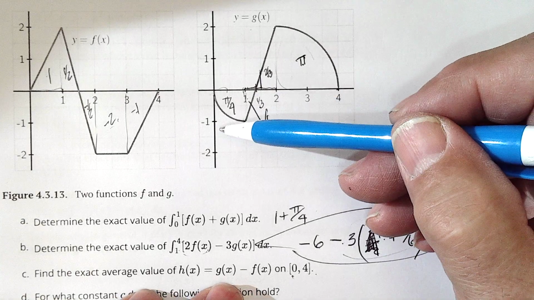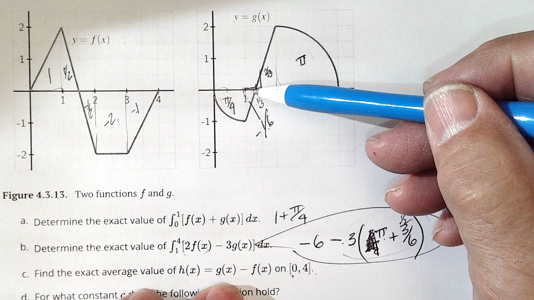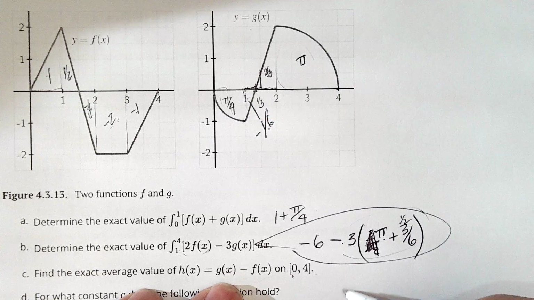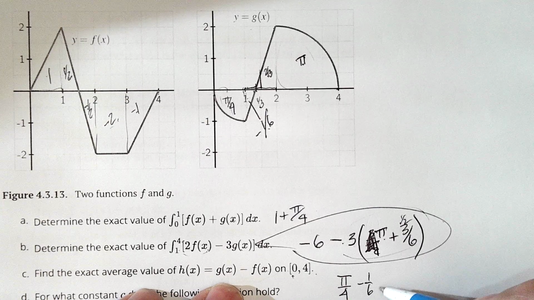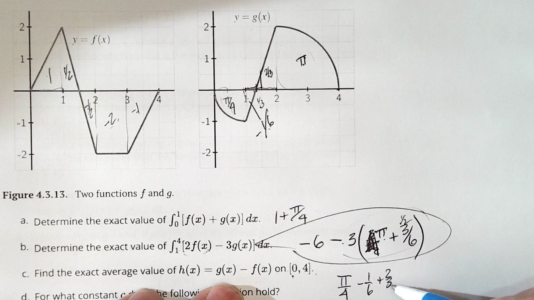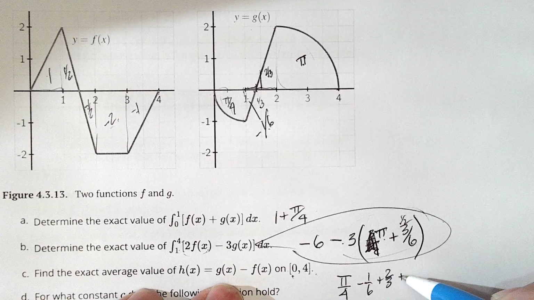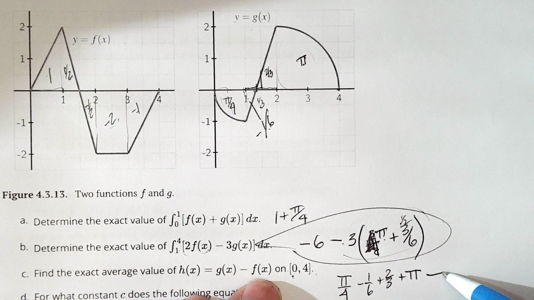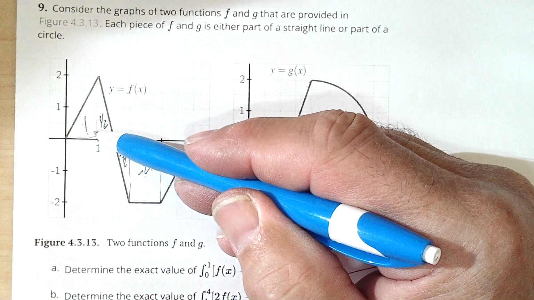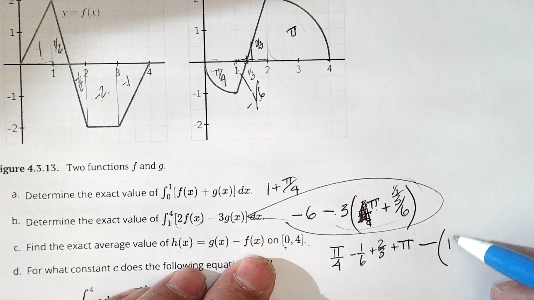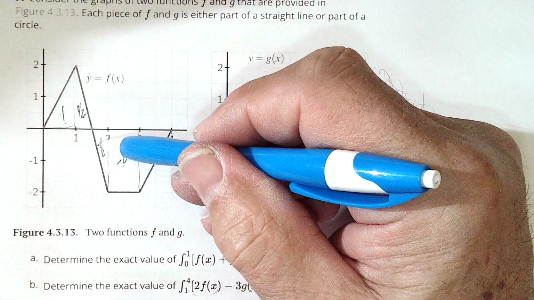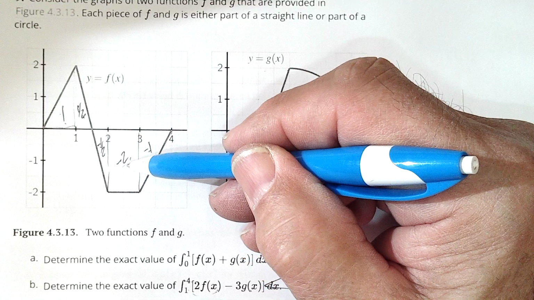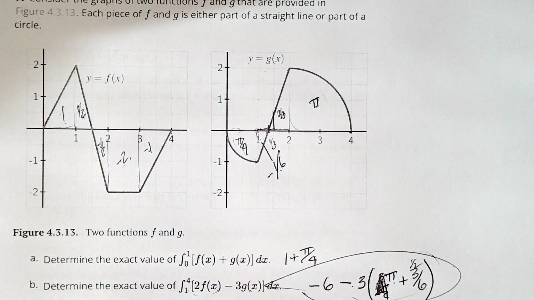So the area under G is pi over 4 minus 1/6 plus 2/3 plus pi, minus the area under F, which is going to be 1 1/2 minus 3 1/2.